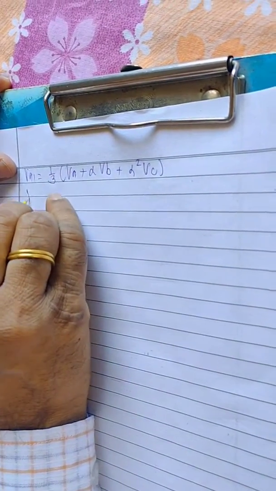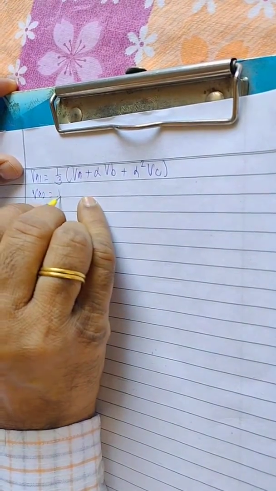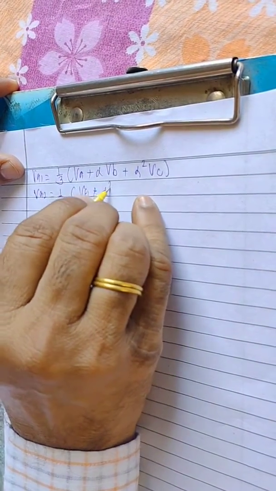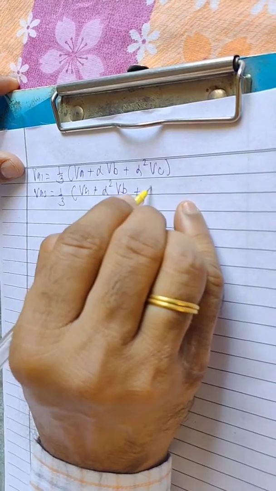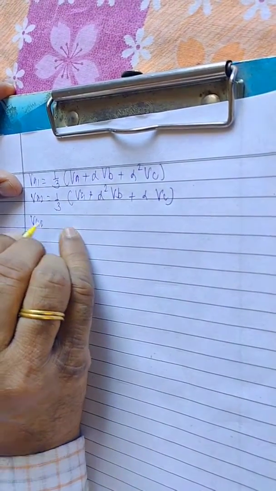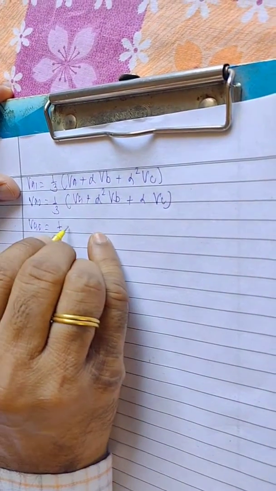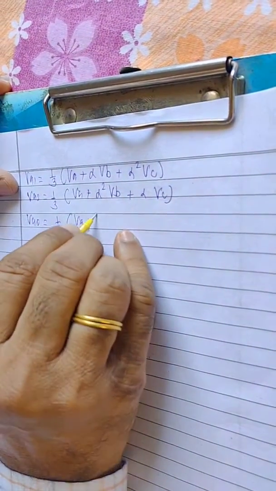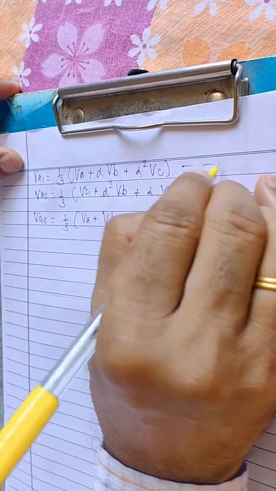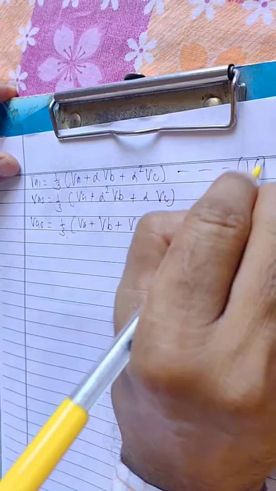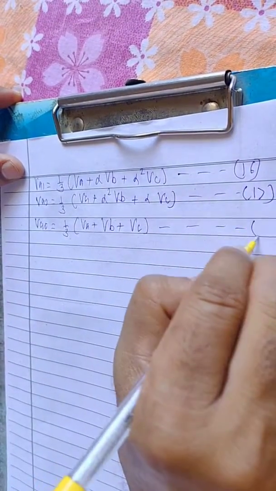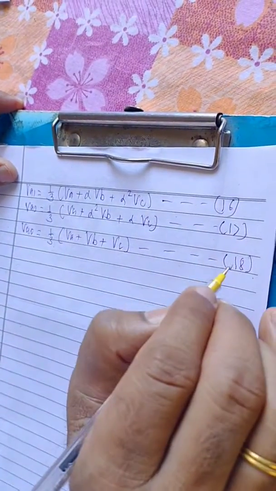Then VA2 is equal to 1 upon 3 of VA plus alpha square VB plus alpha VC. And VA0 is 1 upon 3 of VA plus VB plus VC. So this is equation 16, equation 17, and this is equation 18.